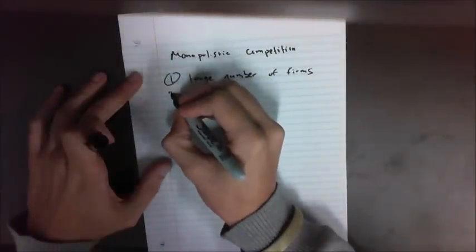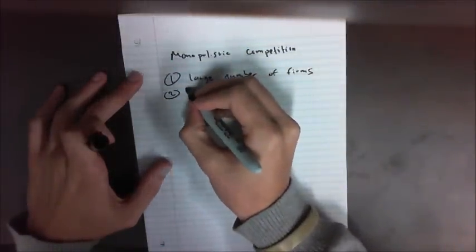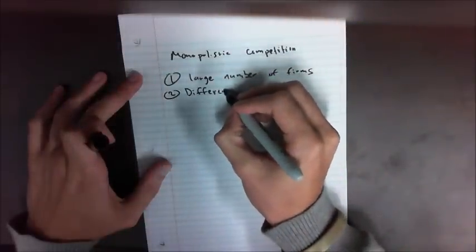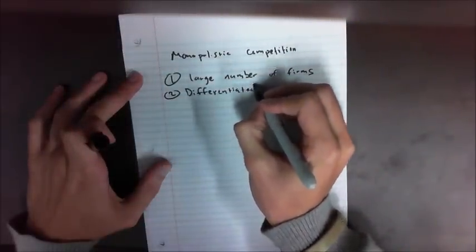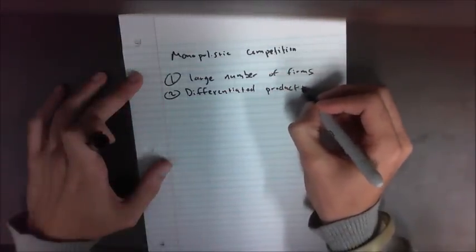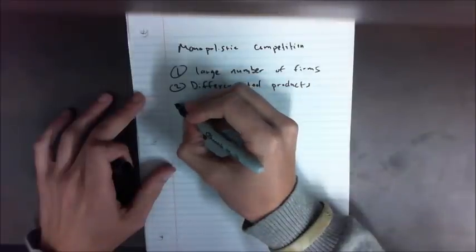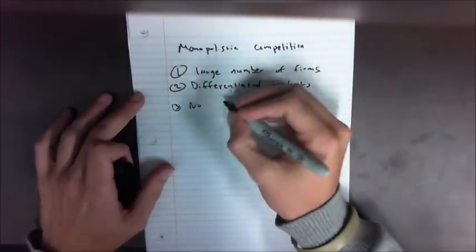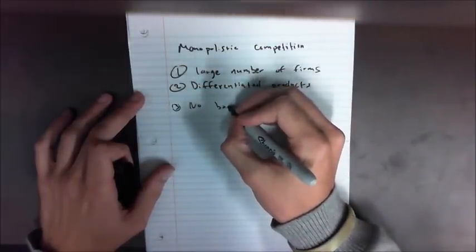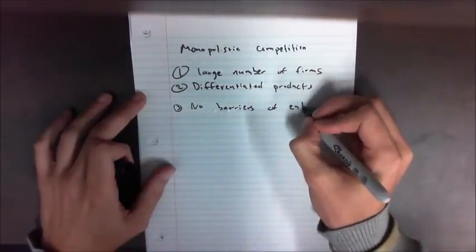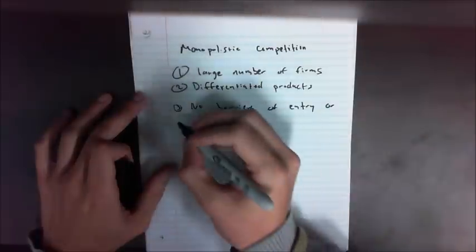Two, and this is the key, the most important thing here, they sell differentiated products. And three, there are no barriers to entry, or exit for that matter.